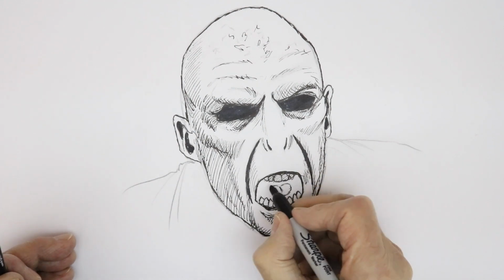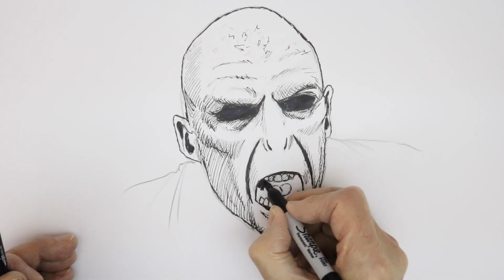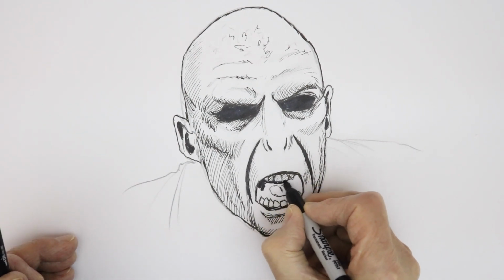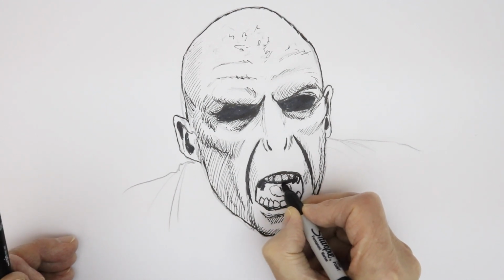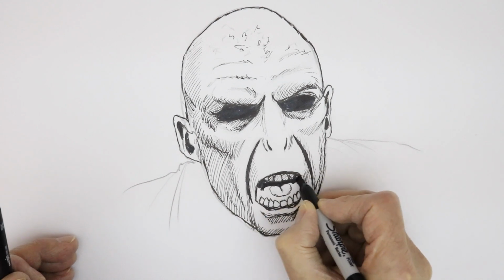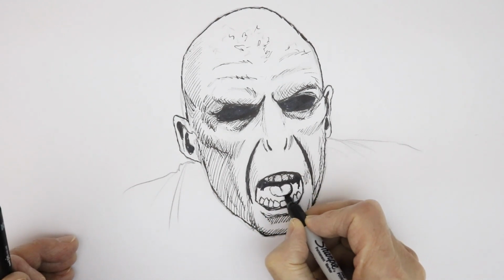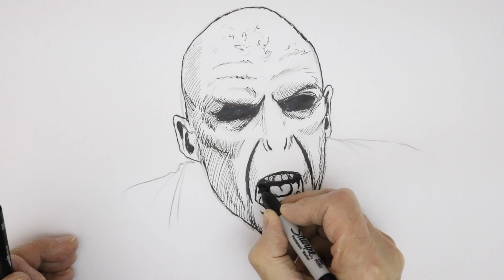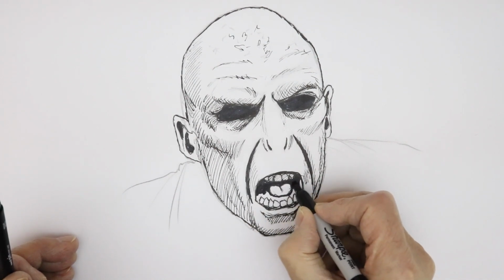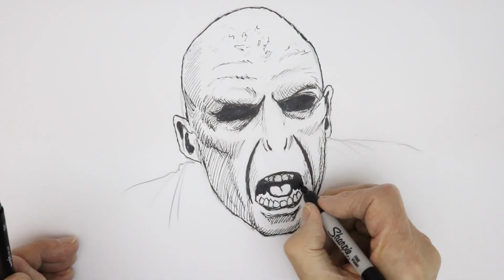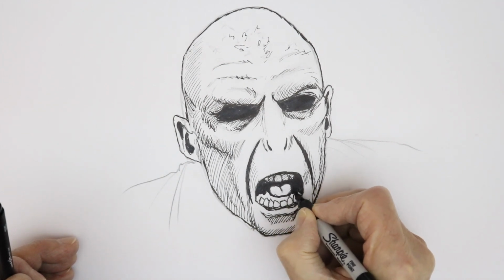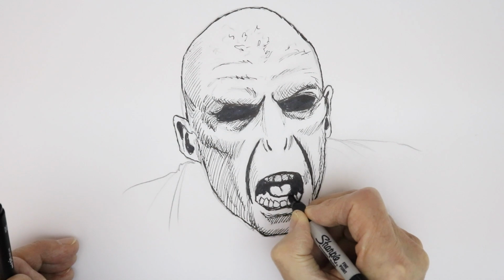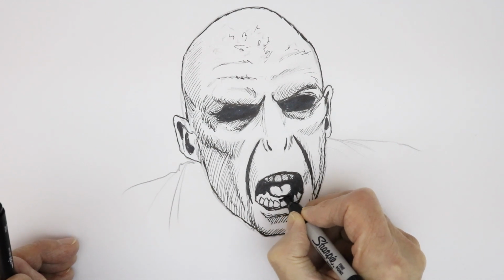Now the mouth. And around those teeth, around the tongue shape. Okay, and then just draw around the top of the teeth shapes into the wee cracks there.